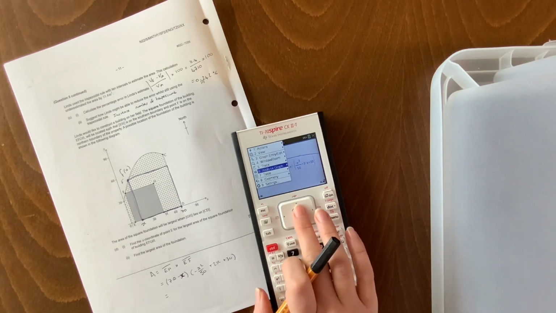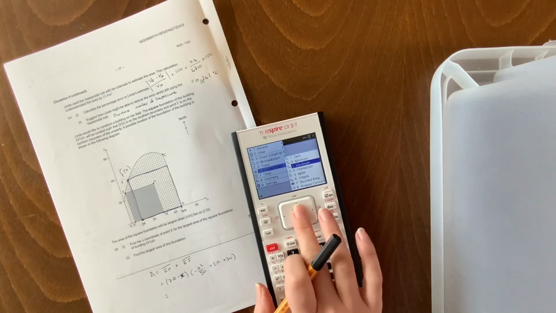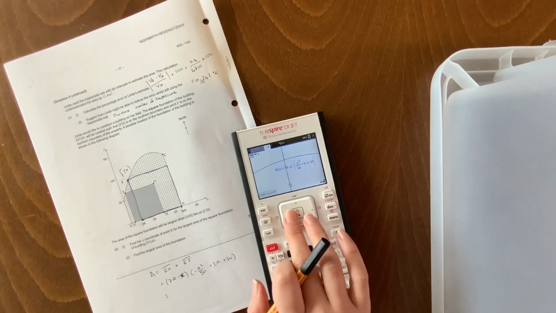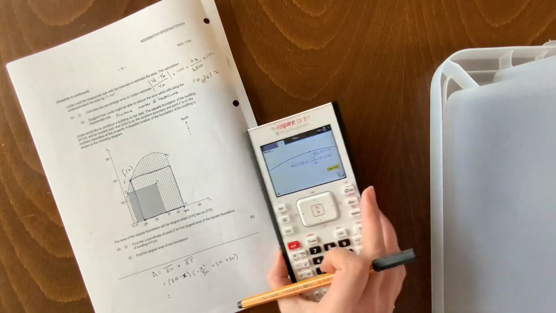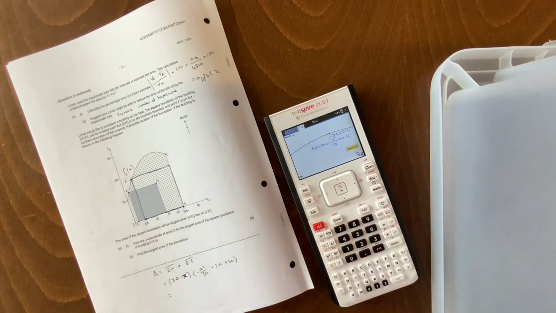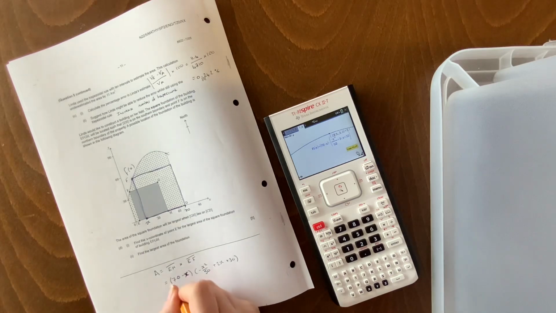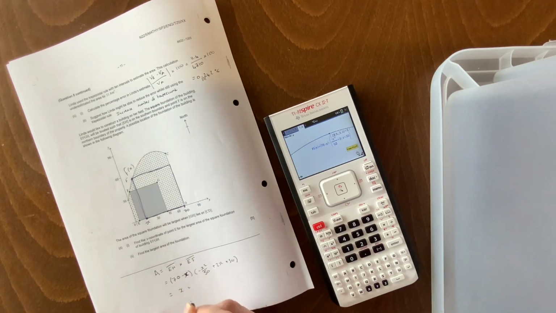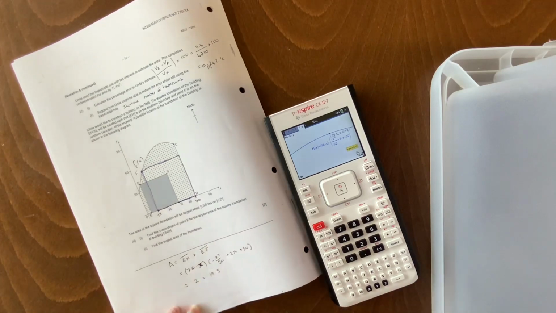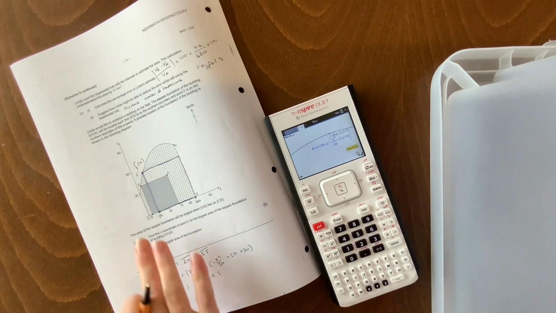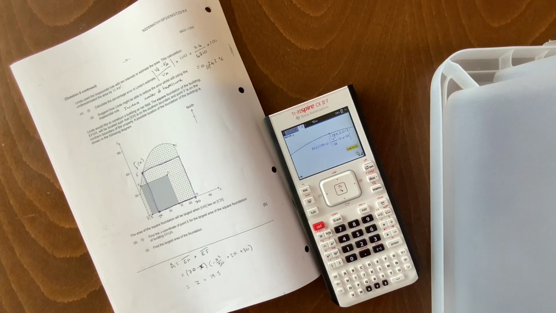If I go to analyze graph and maximum, let me put my lower bound here and my upper bound here. And it's telling me there that my maximum value is when x is equal to 19.5. Perfect. And let's be honest, that looks about right as well.